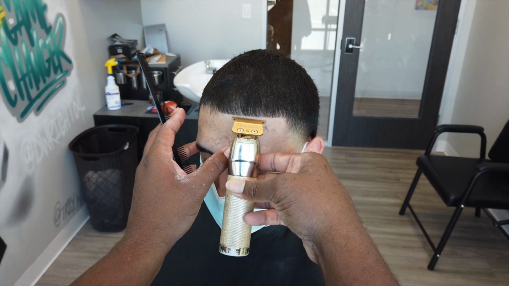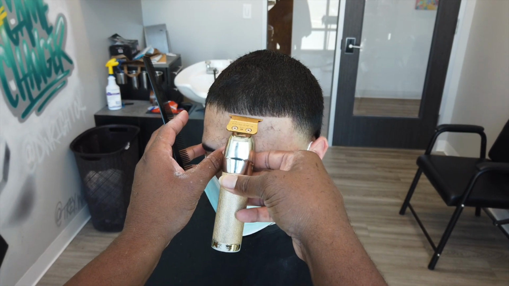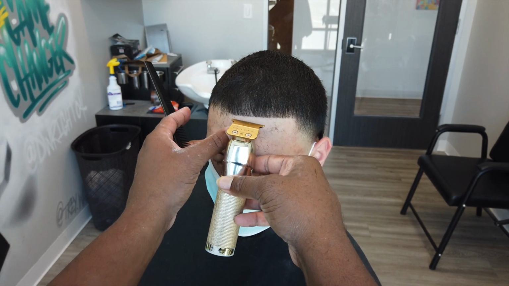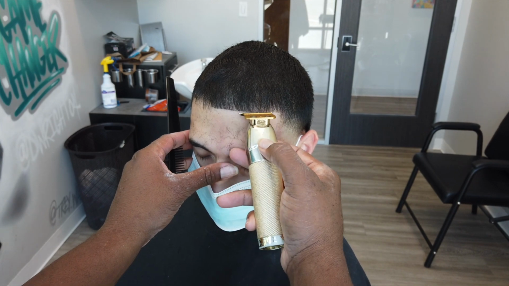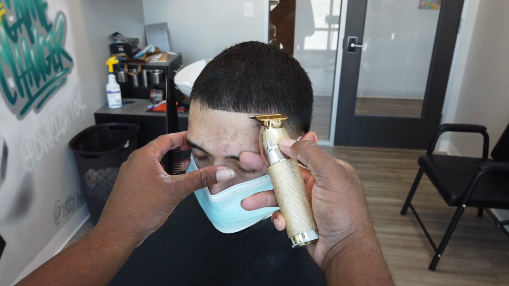Okay, so what you saw me doing was lifting that hair up to find where the edge up starts, just to find where the line starts, to see where those hair shafts actually start to grow. That's where he wants it at. That's where we'll put it at, okay?